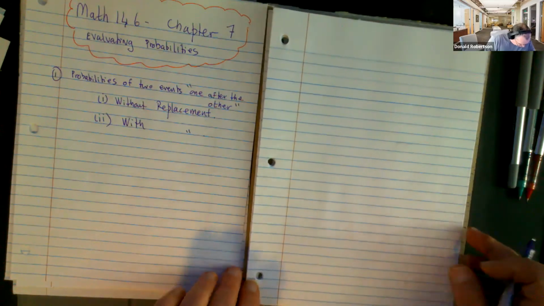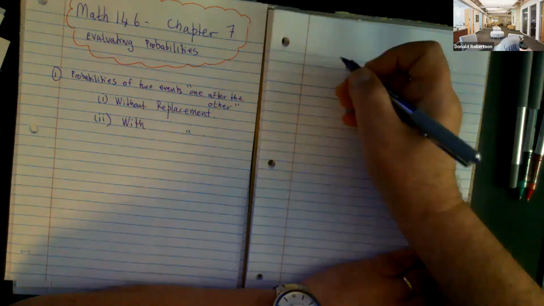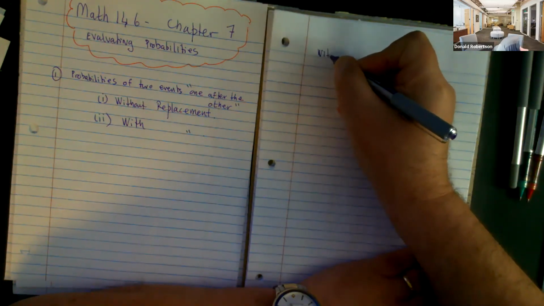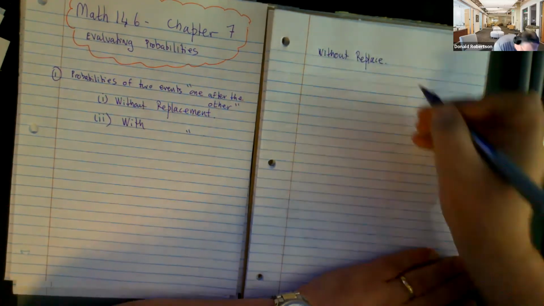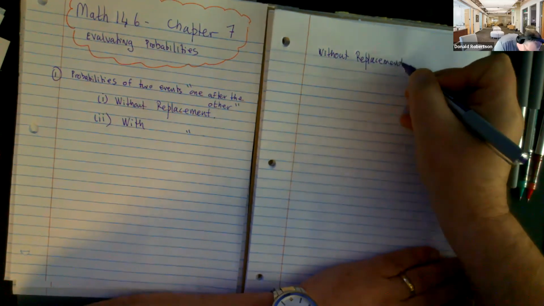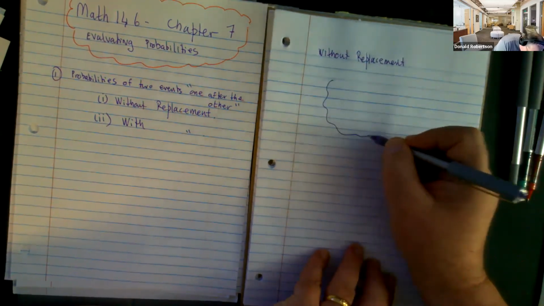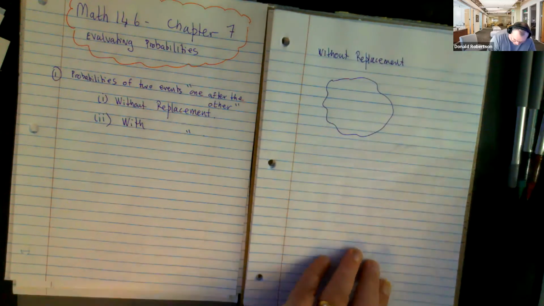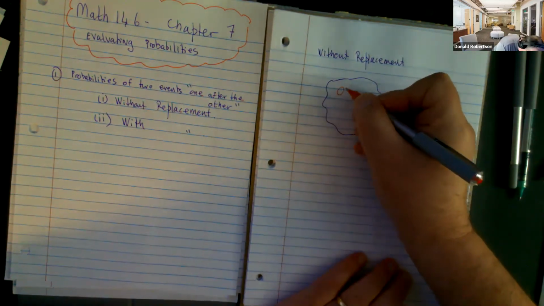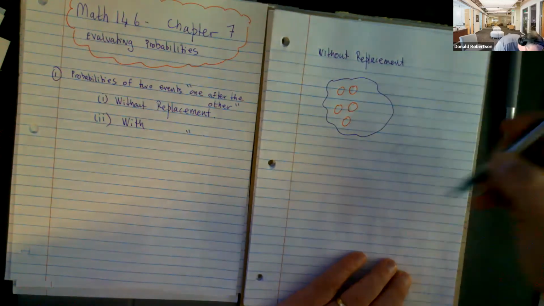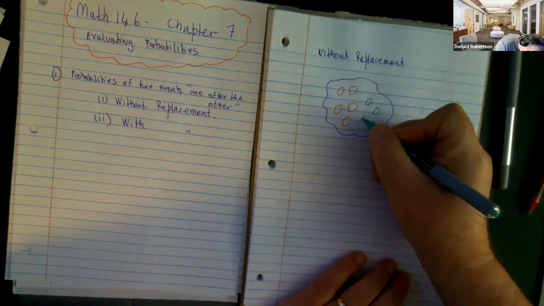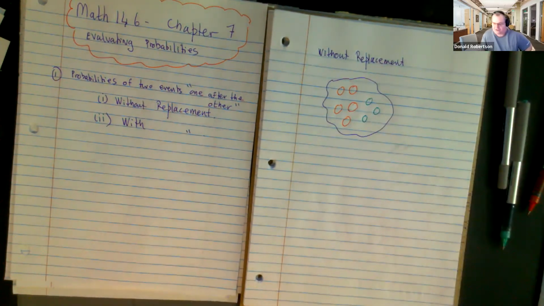First one I'm going to do is without replacement. And that's very often the phrase that they use in the homework. So I'm going to do a visual one. Imagine you've got a bag, and in this bag, there are 5 red and there are 3 green beads.